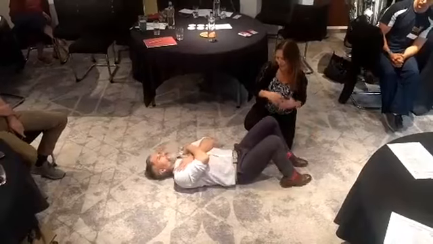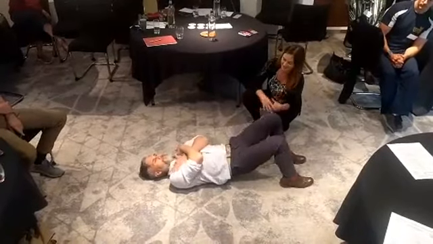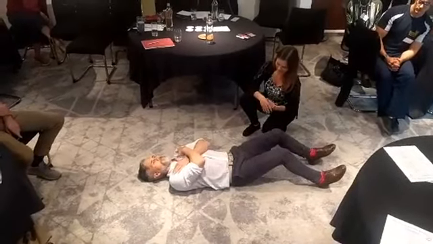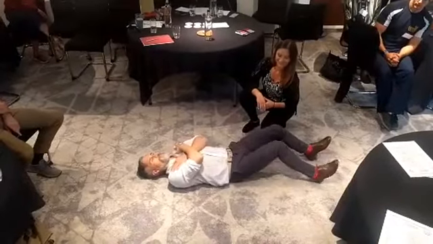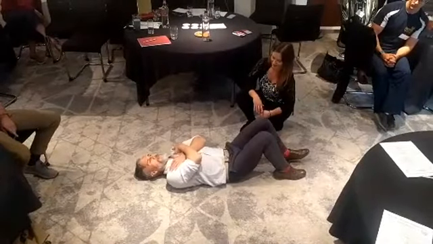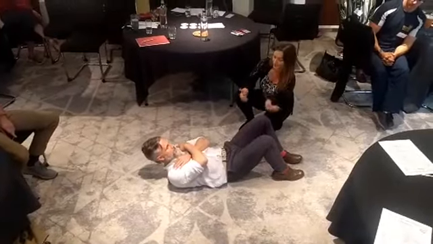From this position we'll move on to more functional testing, so we'll do some bridge testing. We start by testing double leg in inner and outer range, then move on to single leg testing in inner and outer range. In inner range we'll be using the glutes more. In outer range you put more stress on the hamstrings.